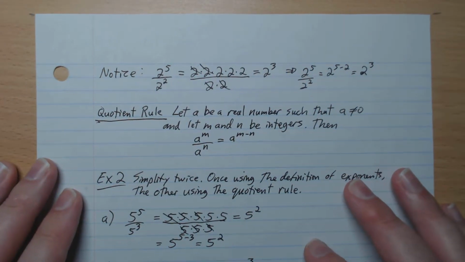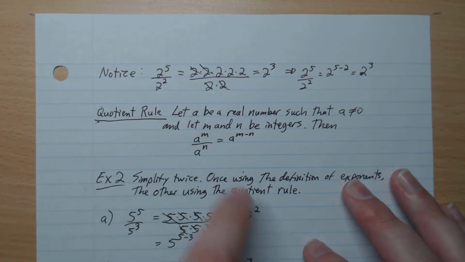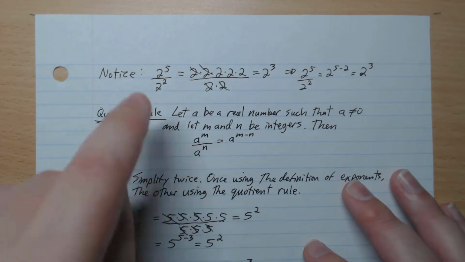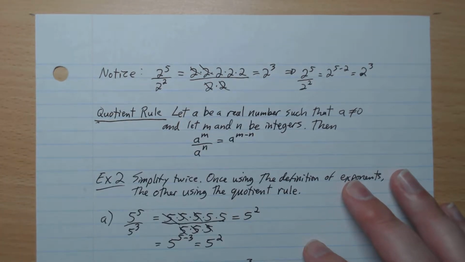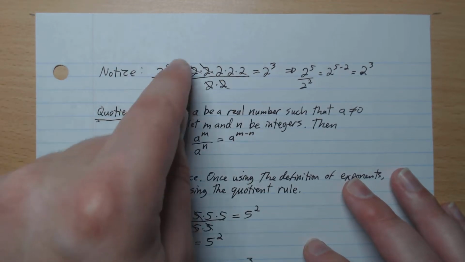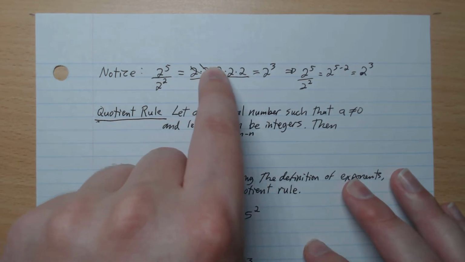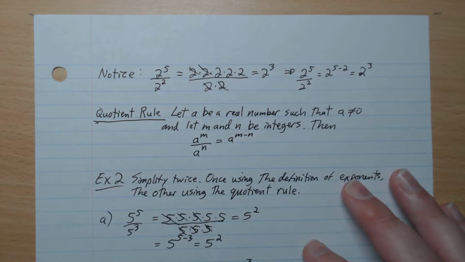Okay, let's notice something else. 2 to the 5 over 2 to the 2. 2 to the 5 is 1, 2, 3, 4, 5, like that. 2 squared is 1, 2, like that. We know from our fraction videos that we can cancel because it's multiplication. So bang, bang, bang, bang. What's left is 3 2's. So this, by definition, is 2 to the 3, like that.